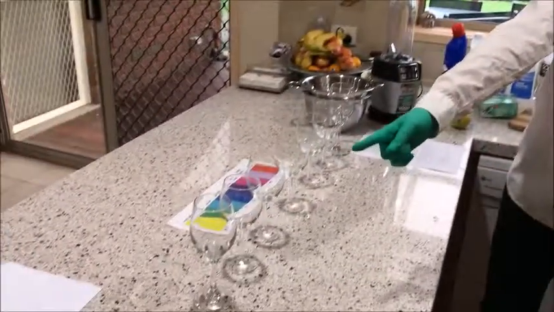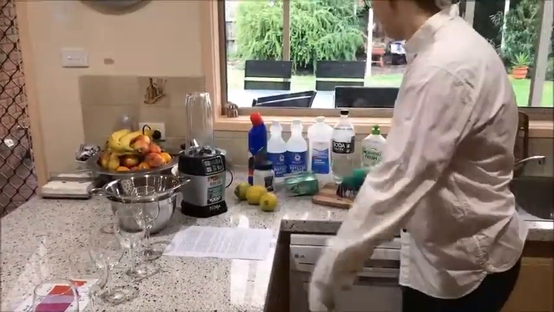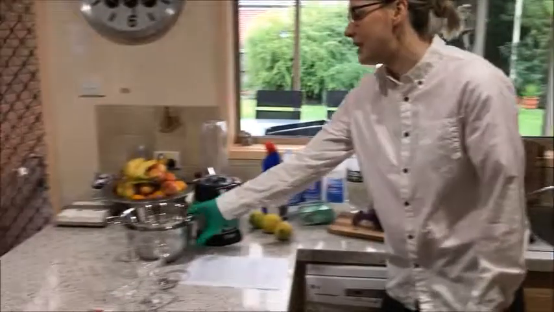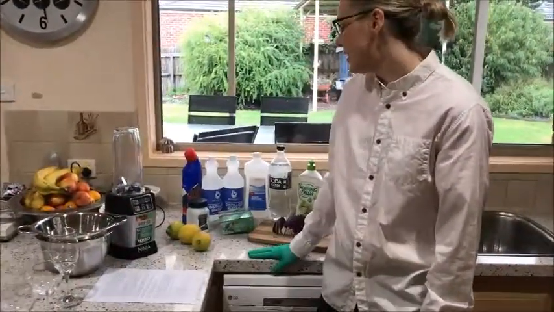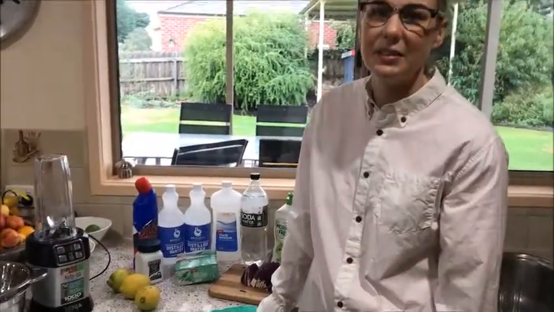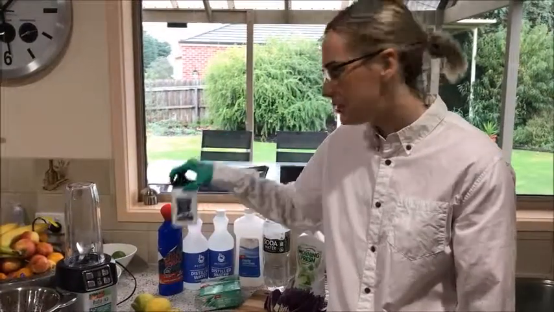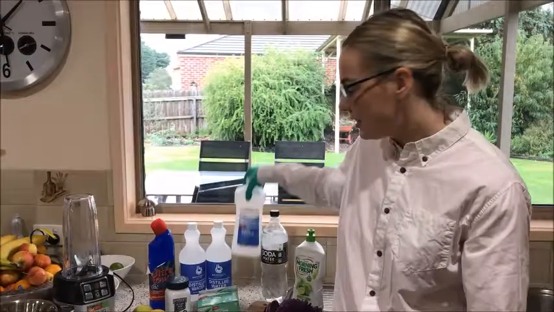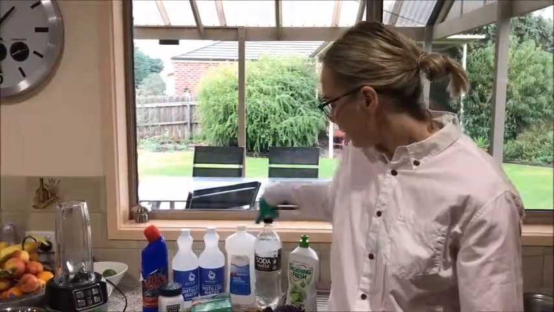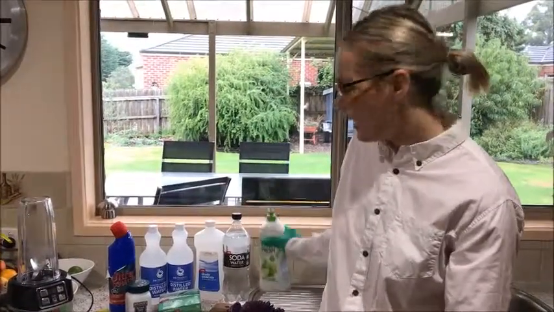For this experiment, we need 7 clear glasses or containers. Today I'm using a blender. We obviously need a red cabbage, a strainer, and a large bowl. And then we need the acids or bases found around the house. So today I'm using lemon, bicarb soda, bleach, ammonia, soda water, and dishwashing detergent.